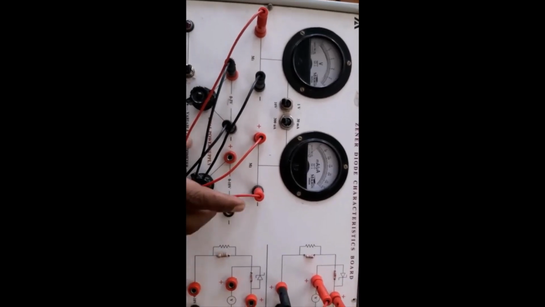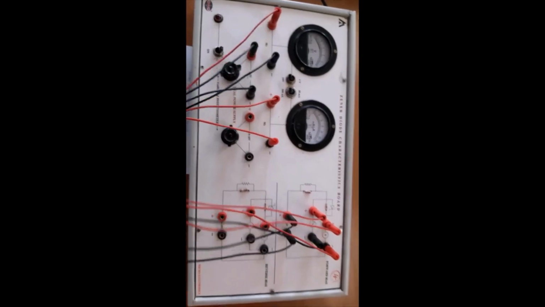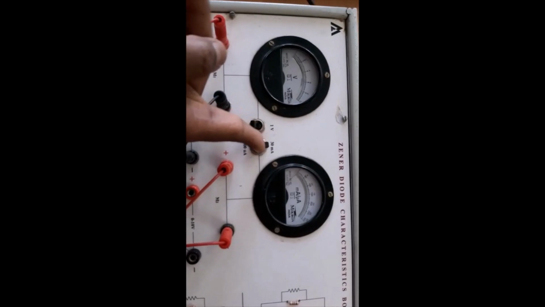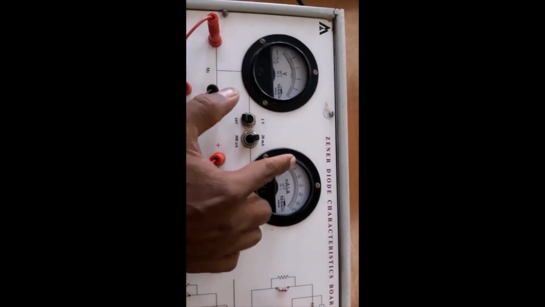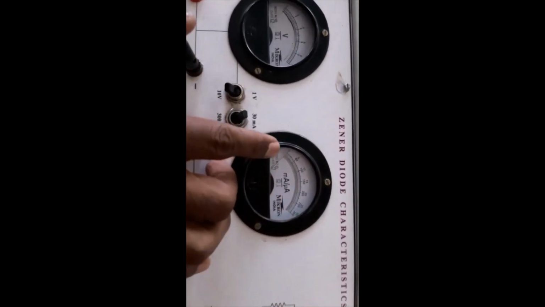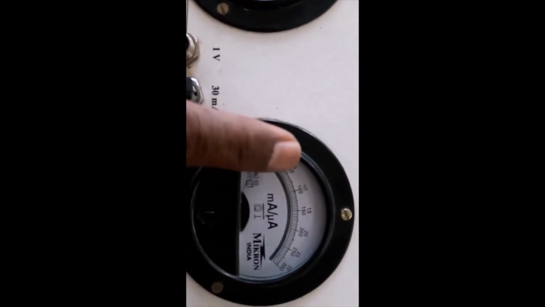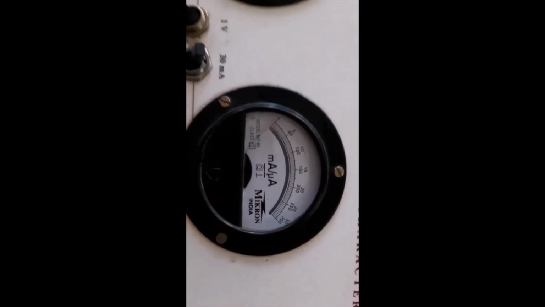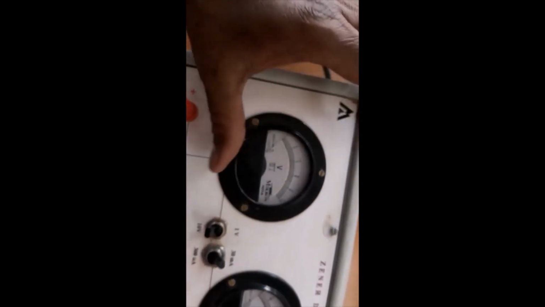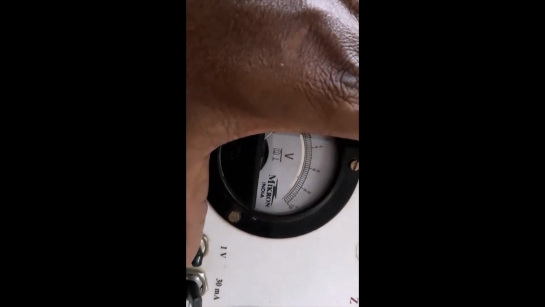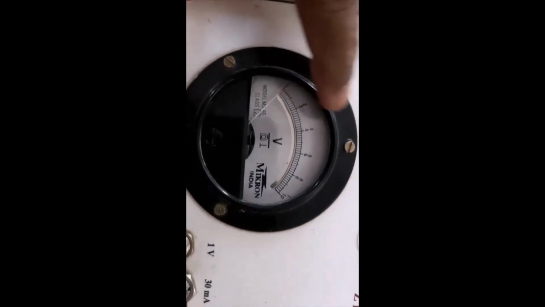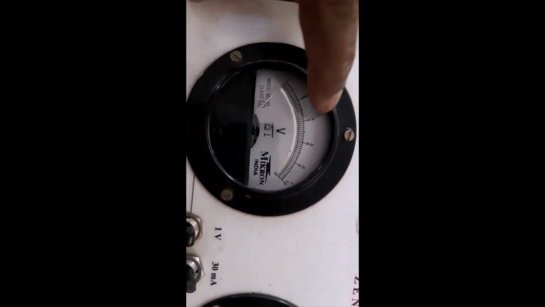Now we have done everything, making all the connections. I am selecting the 0 to 30 milliampere range. Therefore, you need to measure the readings from the top scale, because the top scale in milliamperes goes 0, 5, 10, 15, 20, 25, 30. That is the maximum. For the voltmeter, you keep it in the 1 volt range and read the top scale only: 0, 0.2, 0.4, 0.6, 0.8 and 1 is the maximum.